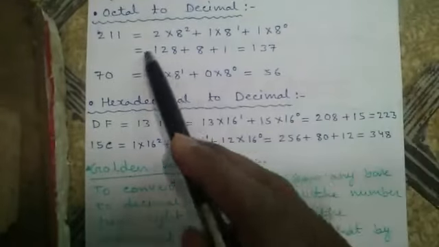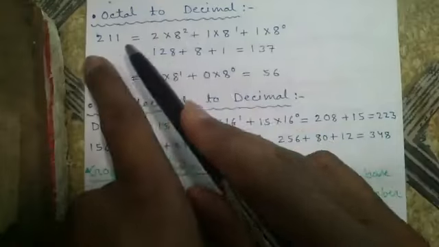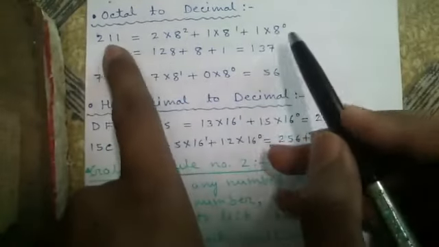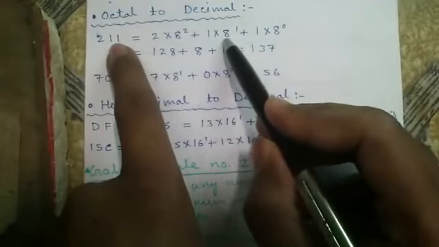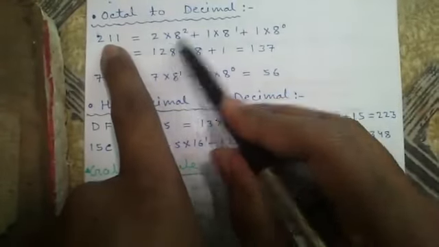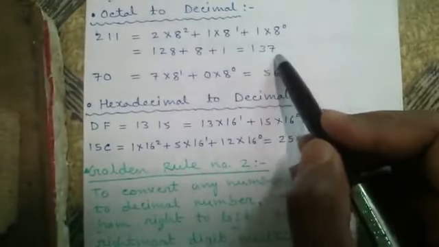Octal to decimal conversion. Again, same process: scan from right to left, the destination base is decimal and the source base is octal. So 1 into 8 to the power 0, 1 into 8 to the power 1, 2 into 8 to the power 2. Base power increasing. Add up: 1 into 8, 8, 1, 137.